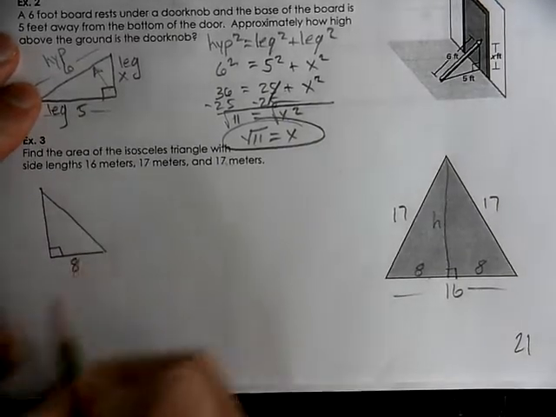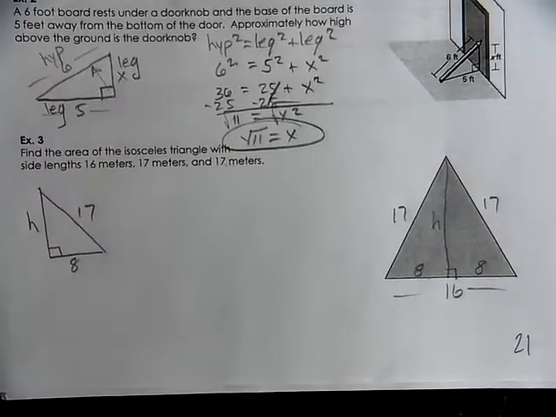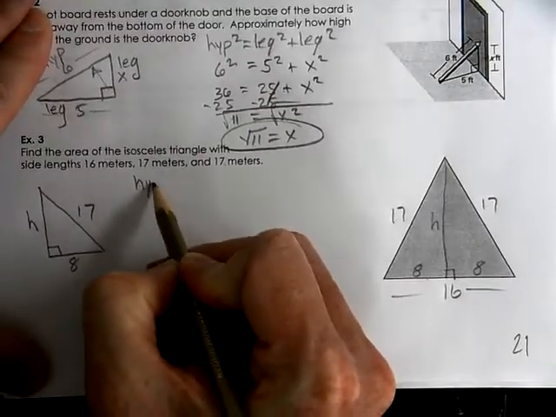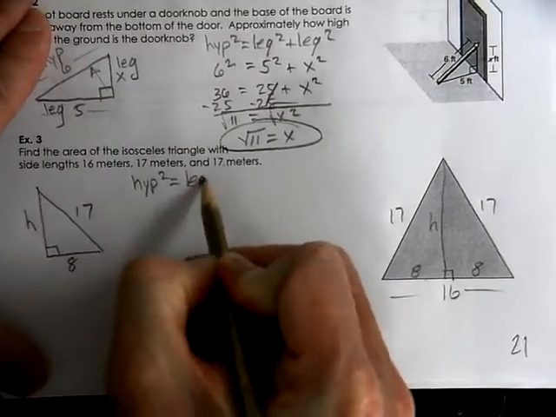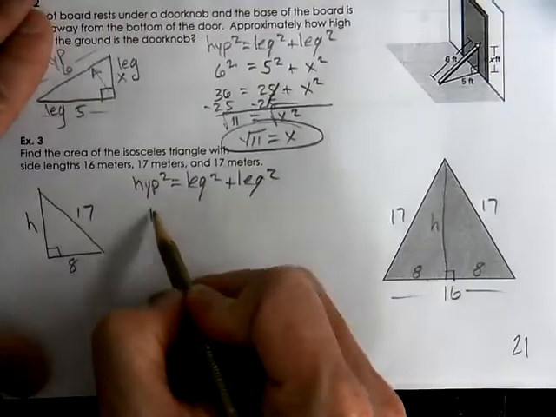So we have 8, we have 17, and we have this height that we're not sure what it is. We have a right triangle looking for one side length. So we're going to be able to use hypotenuse squared equals leg squared plus leg squared, and plug in our numbers.